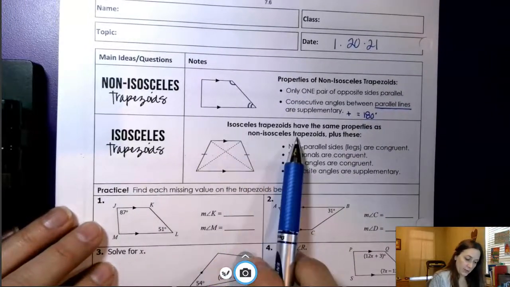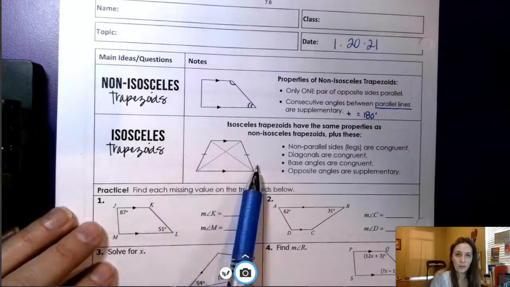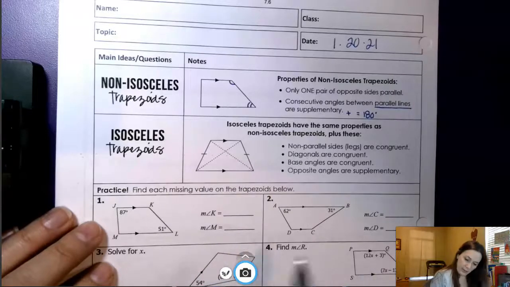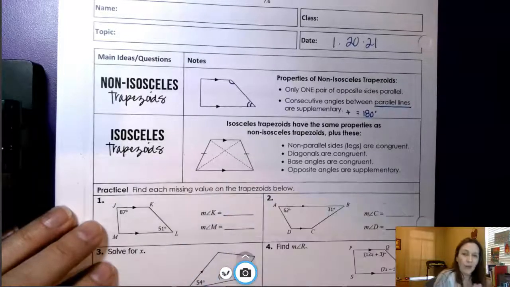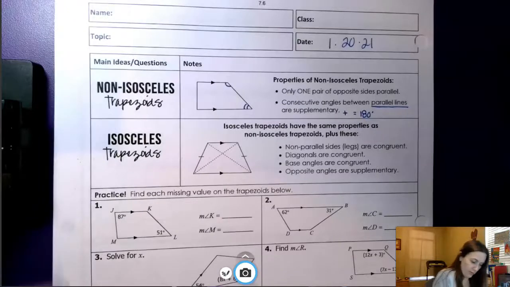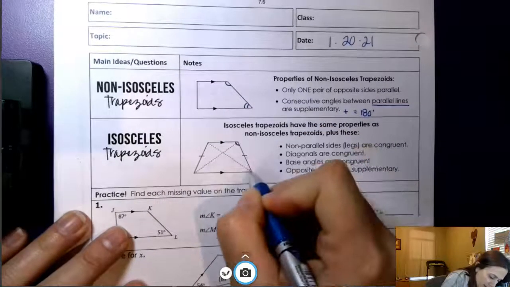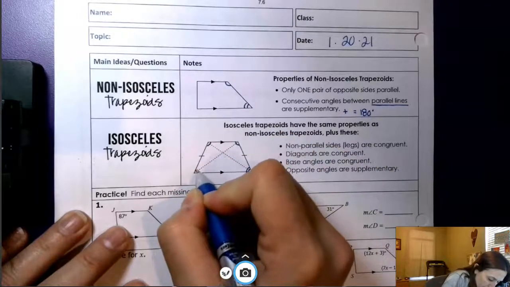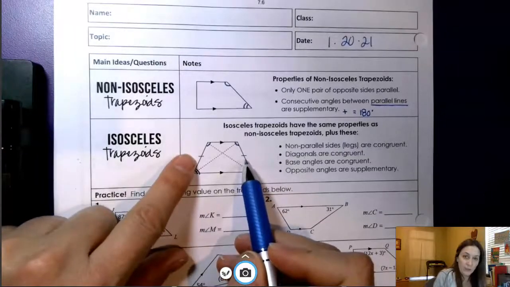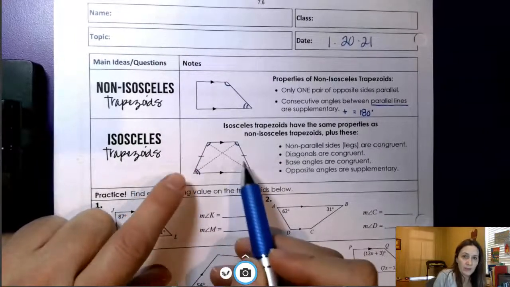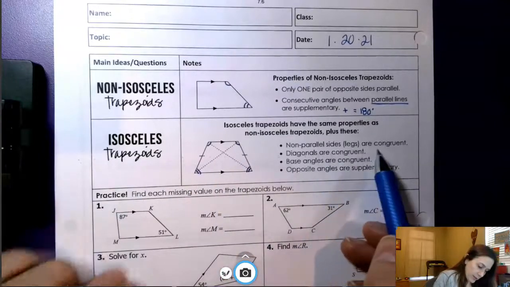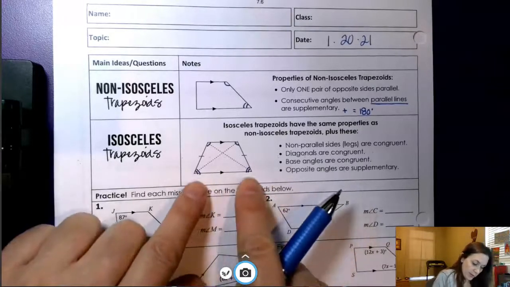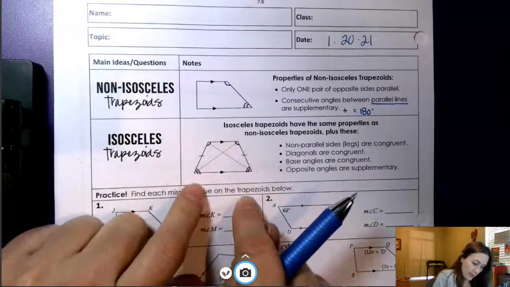Now, isosceles trapezoids mean that two sides are going to be congruent. It's not the parallel sides, it's the other sides that are going to be congruent. If the other sides are congruent, I know that these angles are going to be supplementary, and these angles are going to be supplementary. They're going to have to be congruent, because if these are the same, the opposite angles have to be congruent there. Non-parallel sides are congruent, diagonals are congruent, base angles are congruent, so these two are the same and those two are the same, and they add up to 180.